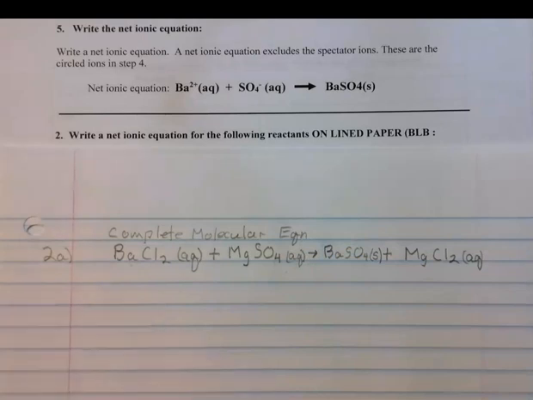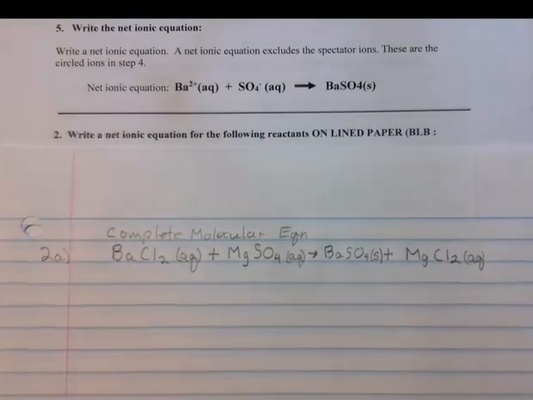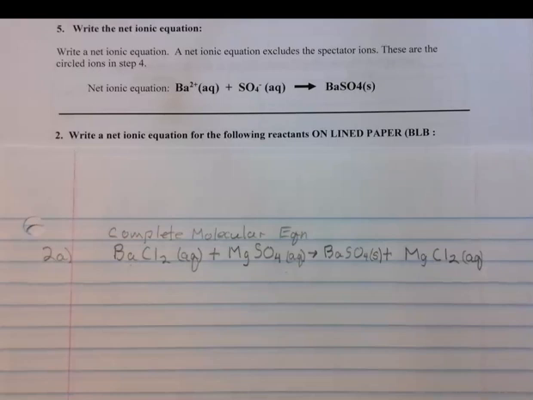All right. Okay, next step. What do we do? Well, we balance it. Once we've got the complete molecular equation, we balance it. We saw in the example that it's already balanced. You can see that there. You can count the atoms on each side. So we're good to go with that.